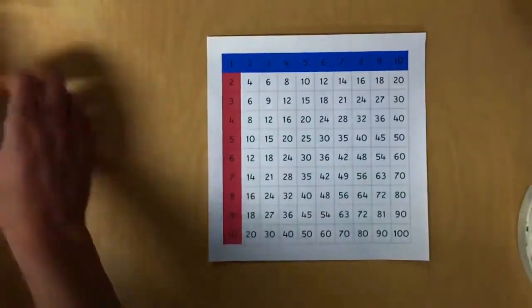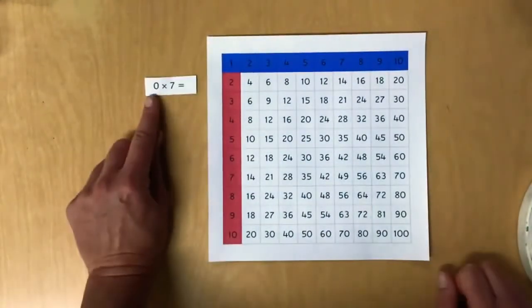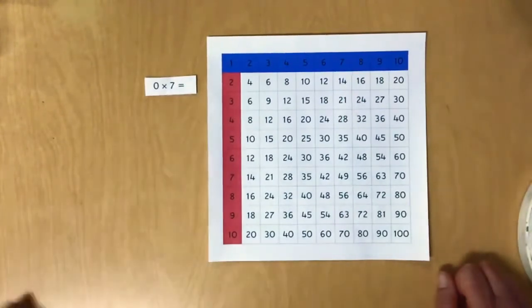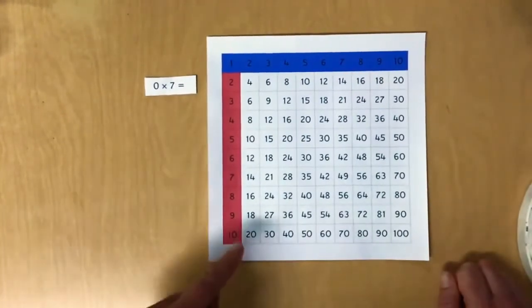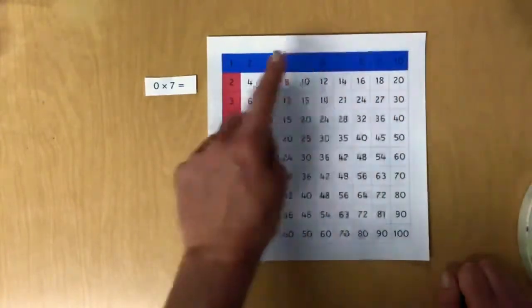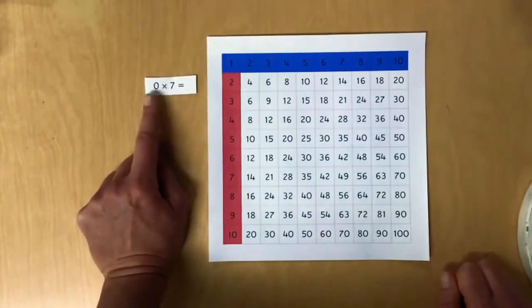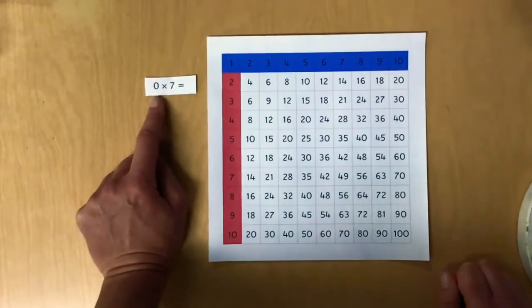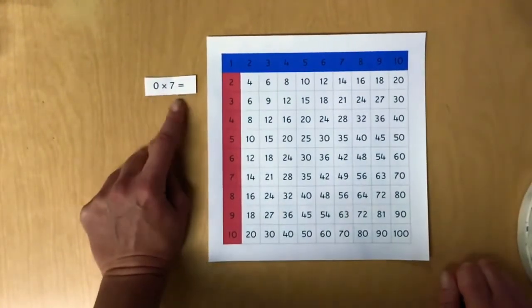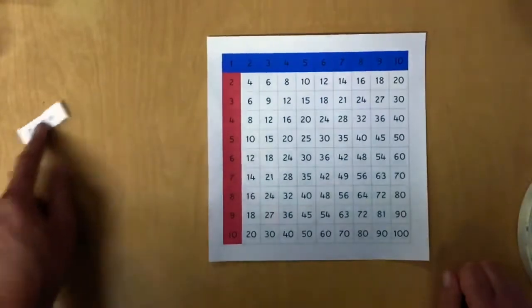Okay, let's do a tricky one. 0 times 7 equals blank. I don't see any zeros on here, do you? Well, that means I have nothing and I take nothing 7 times. So if I started with nothing and I take it 7 times, I still have nothing. So the answer is 0. That one's kind of tricky.